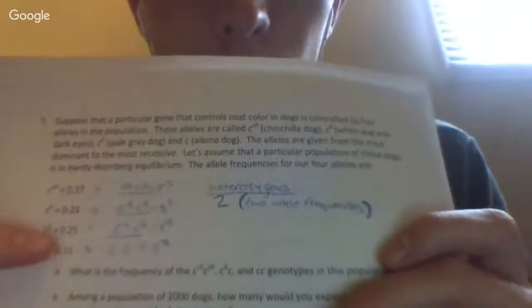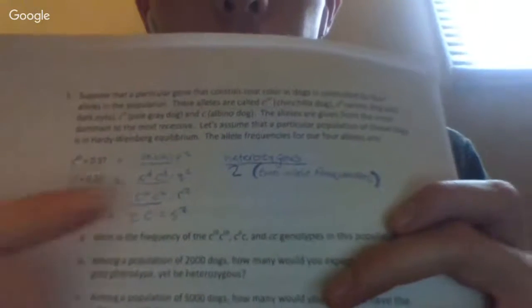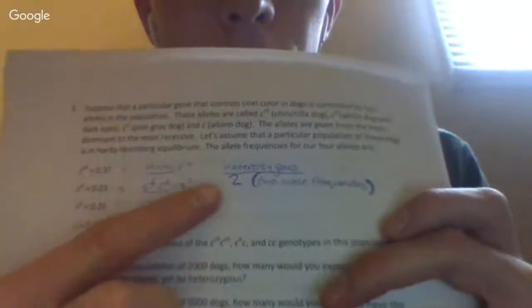And that gives us the homozygous frequency of that particular allele. If we want to find the heterozygous frequency, all we do is 2 times our 2 allele frequencies that we're given. So that's the process of all of these questions.